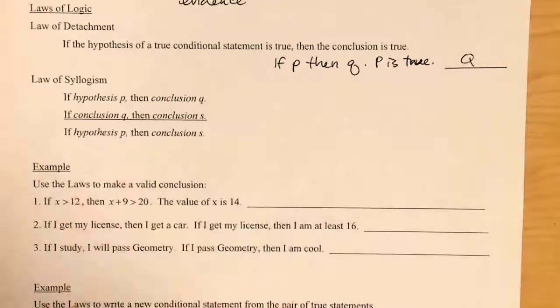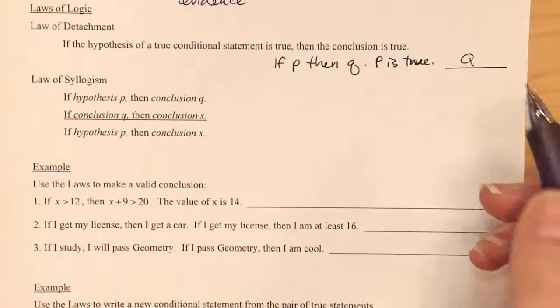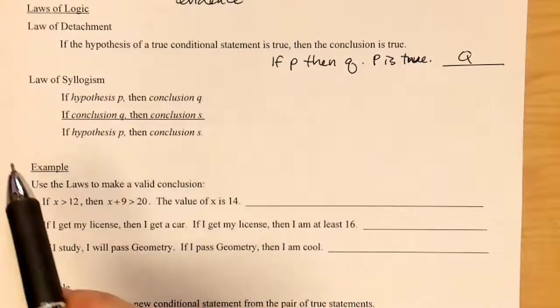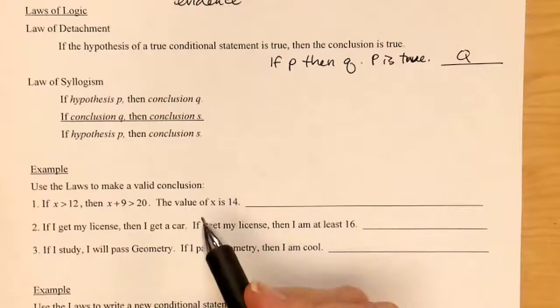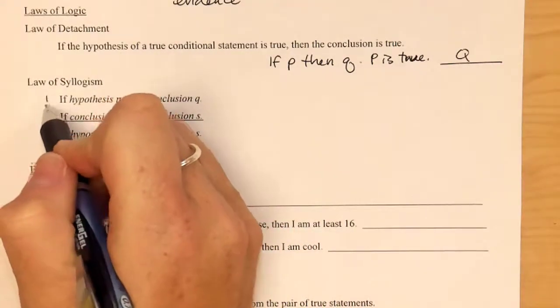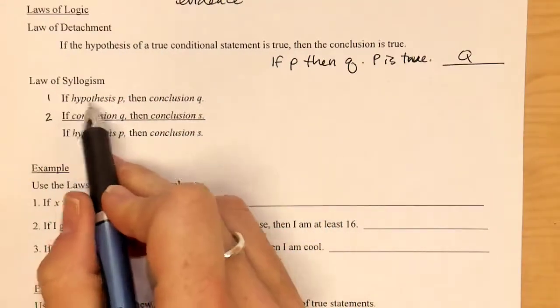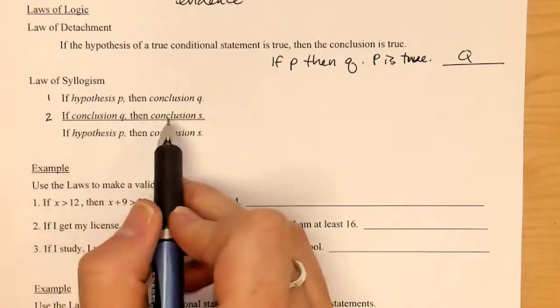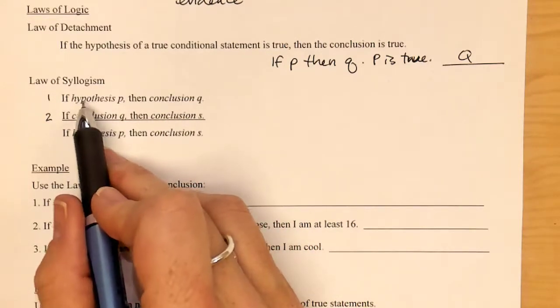You don't create another if-then. We're not looking for any overlap to cross off. We are just trying to figure out what the conclusion would be. The other type is called the law of syllogism, and this involves two different if-then statements. So if this is true, then that. If that's true, then that. So you're kind of just following a trail.